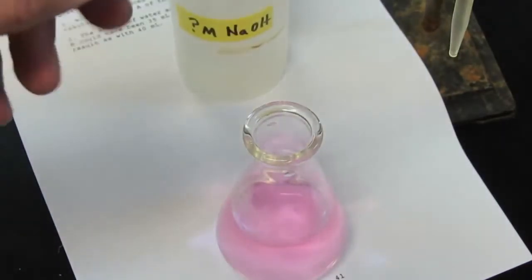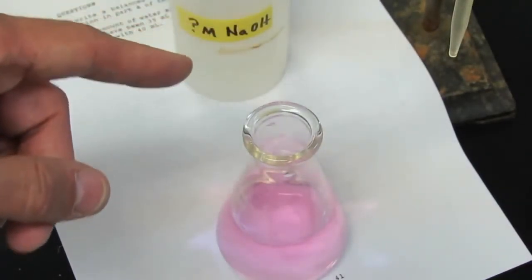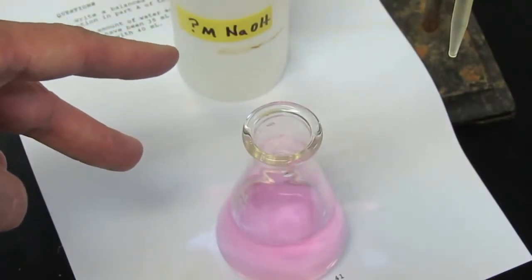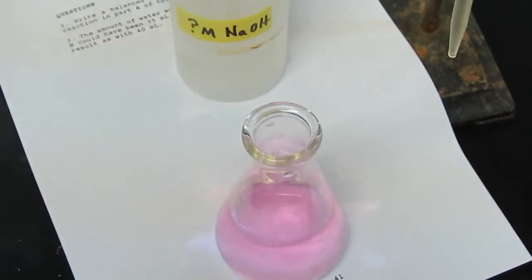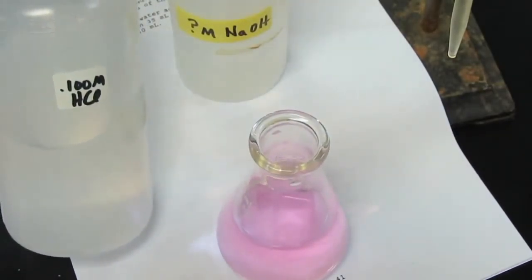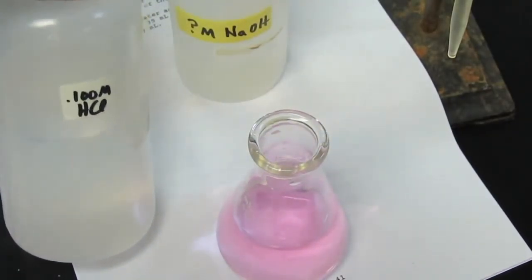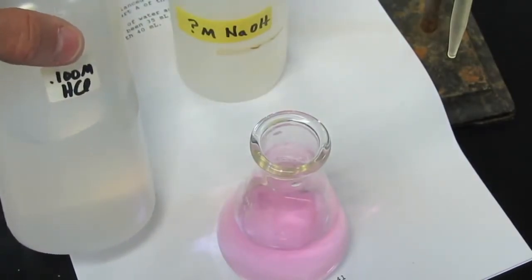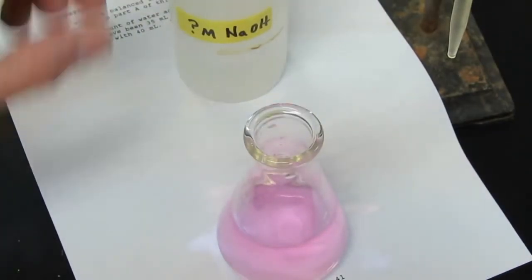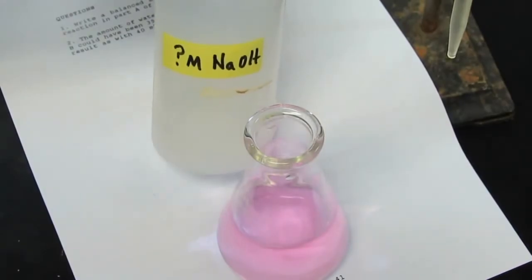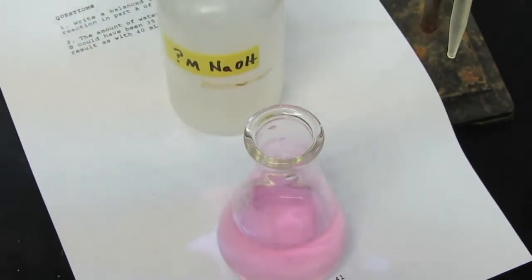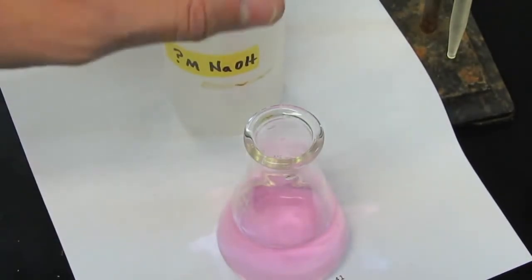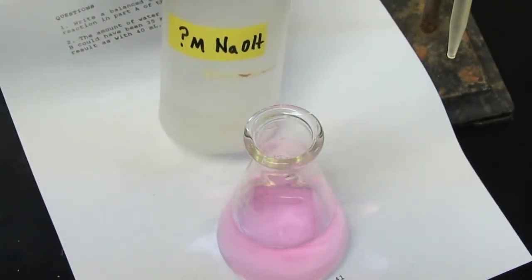Think about this. You know the initial and the final base reading. So you know the volume of base that was required. And you know the initial and the final acid volume. So you know the volume of acid that was used and its molarity. So with that information, you should be able to calculate the molarity of your sodium hydroxide solution. We call this process standardization. And in your experiment, you'll be required to do this 3 times and take an average.